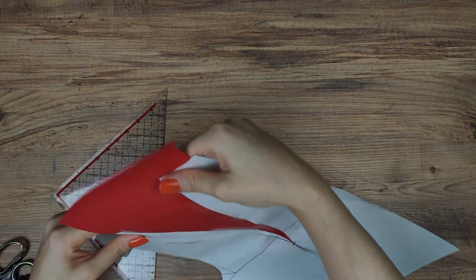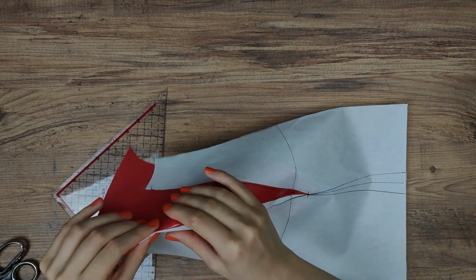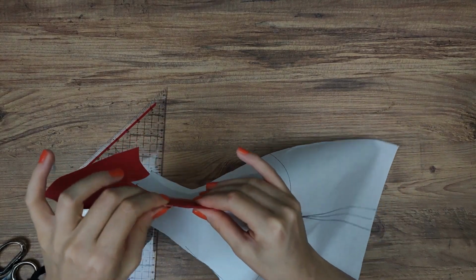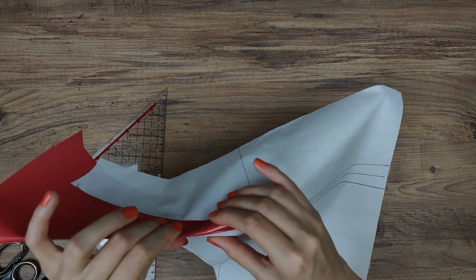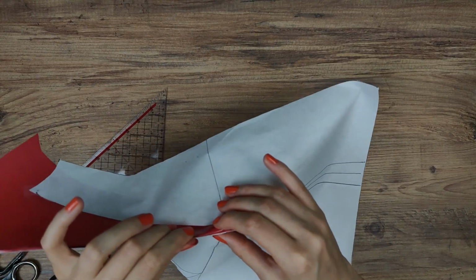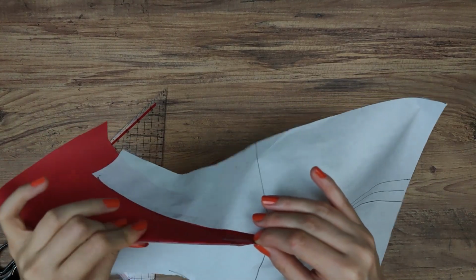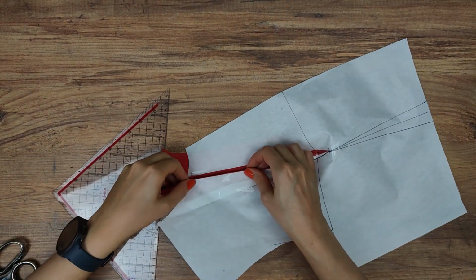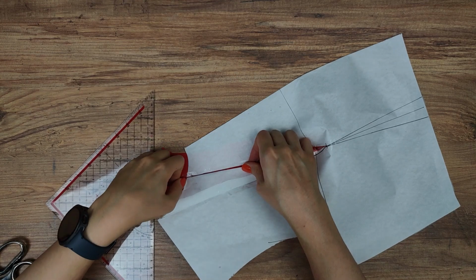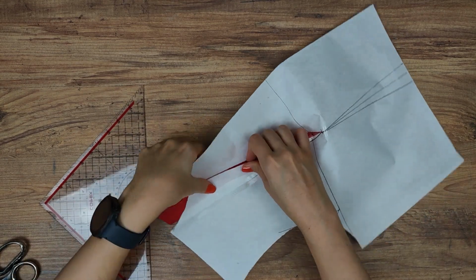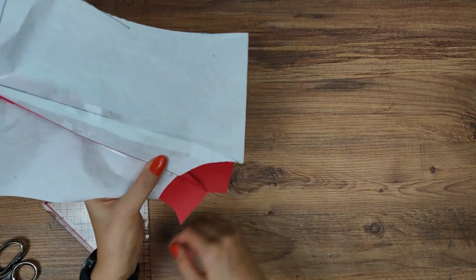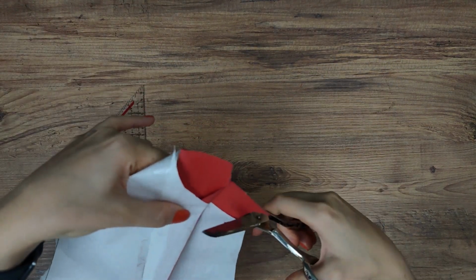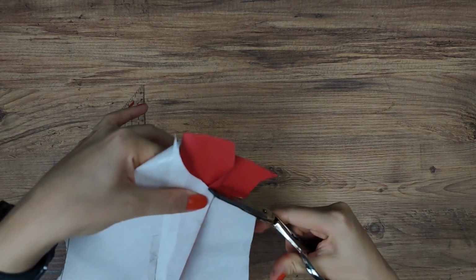After drawing the new dart legs, fold the dart exactly as it will be sewn. Okay, here. See? Fold the dart intake toward the direction in which it will be pressed. While the dart is folded, cut along the outer edge of the pattern.